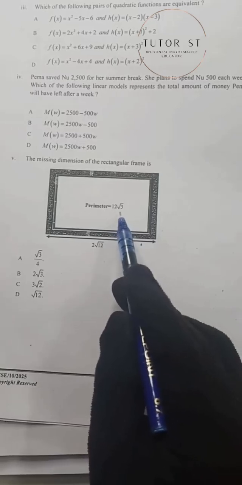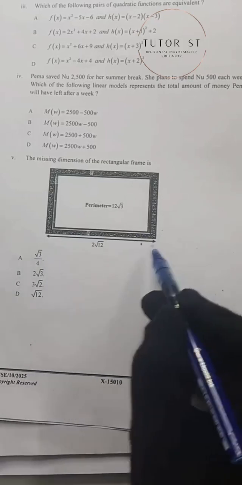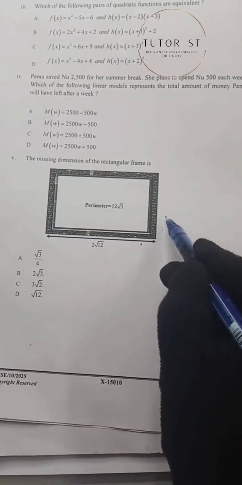This is the rectangular frame we have, and we are given two pieces of information. The first one is the perimeter, which is given in the form of a mixed radical, 12 times root of 3. The length of the rectangular frame is given, which is 2 times root of 12, and you need to find the missing dimension. When I say missing dimension, we are talking about the width. We already have the length. What we don't have is the width. So this is the missing dimension we need to find.